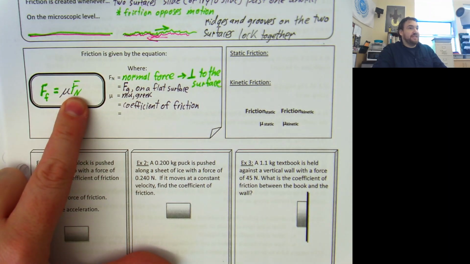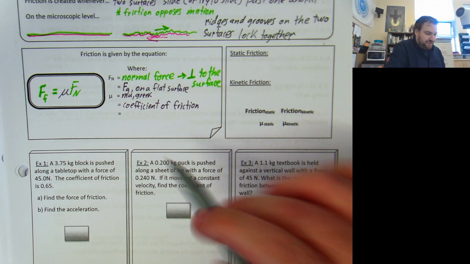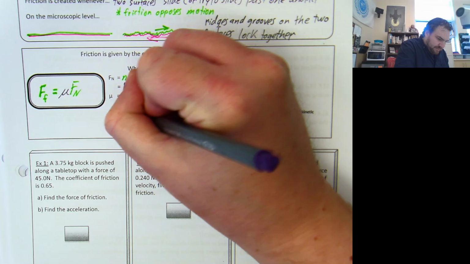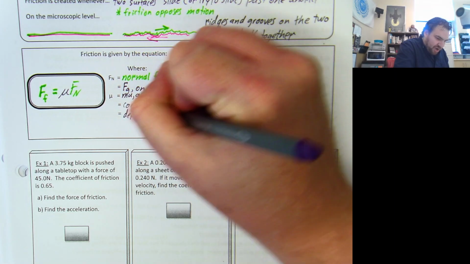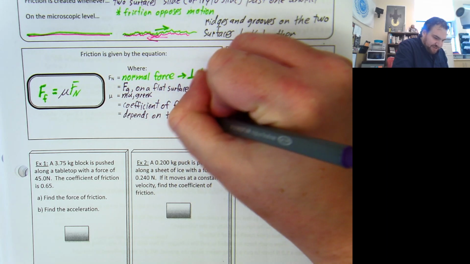So the normal force is easy. On a flat surface, the normal force is equal to Fg. The coefficient of friction, and I'm going under this equal sign here, this value depends on these sliding surfaces.